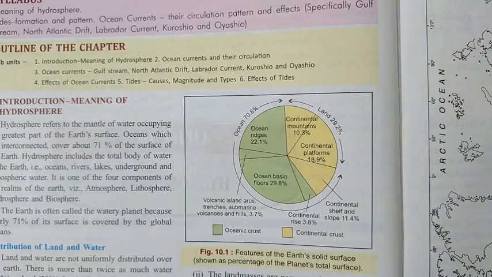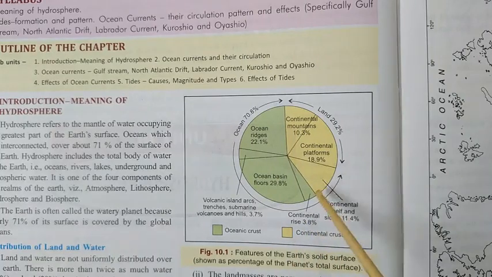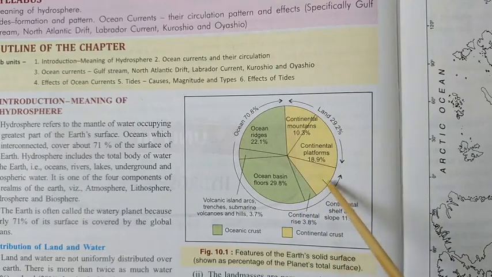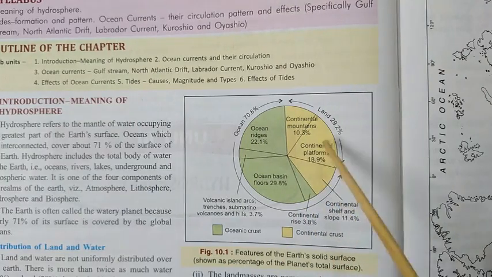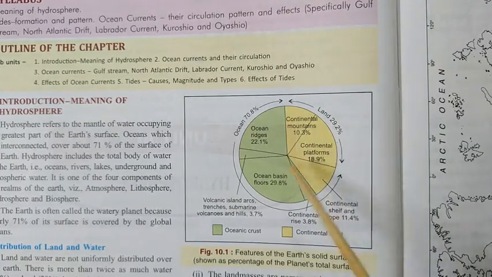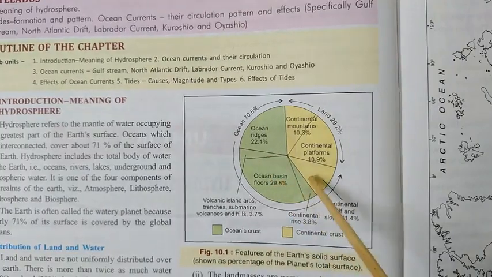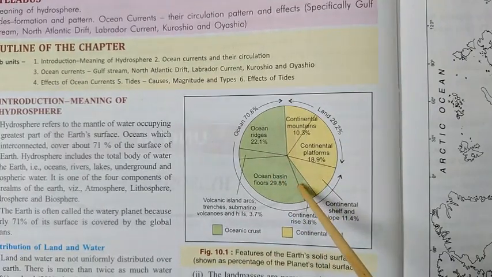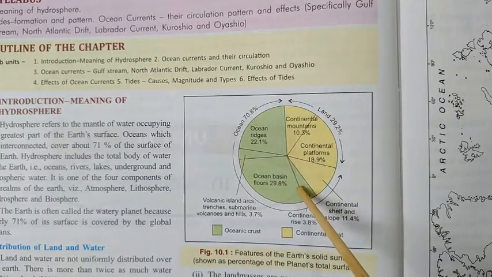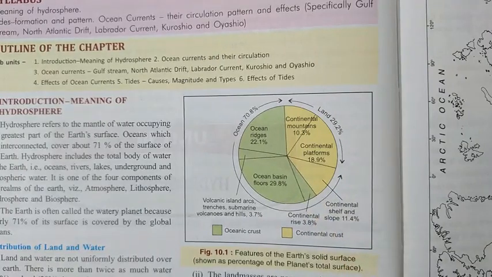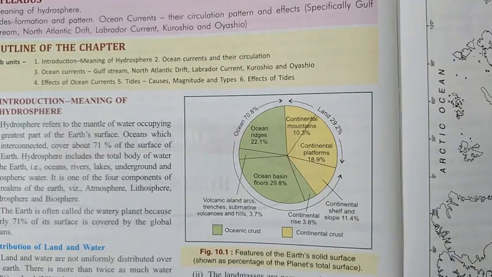In fact, in ancient times, when the water was less, this continental shelf was part of the continent. But as the water rose, as all of you have heard about the ice age, during the ice age a large amount of water was found in the form of glaciers on the land.